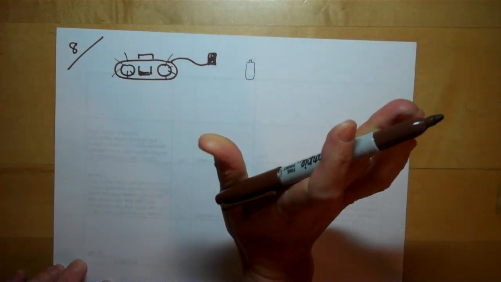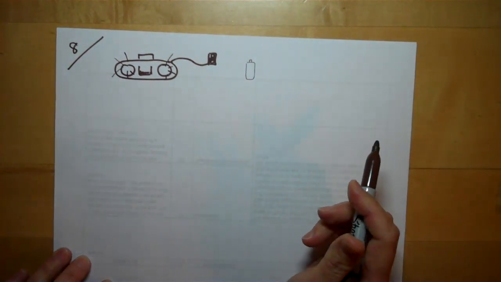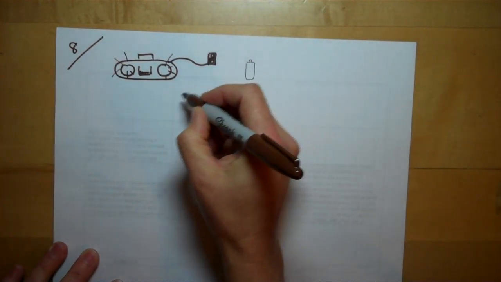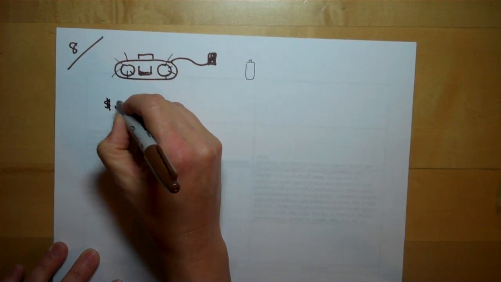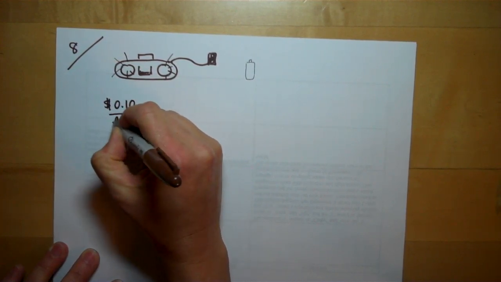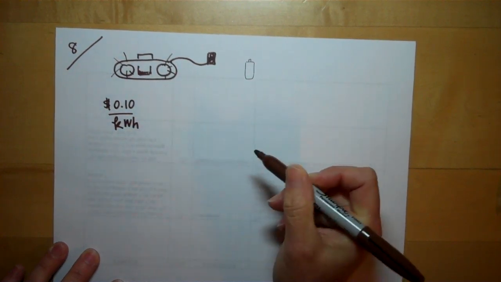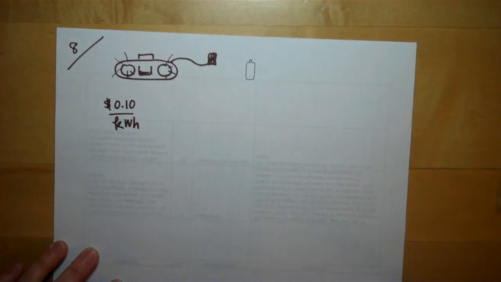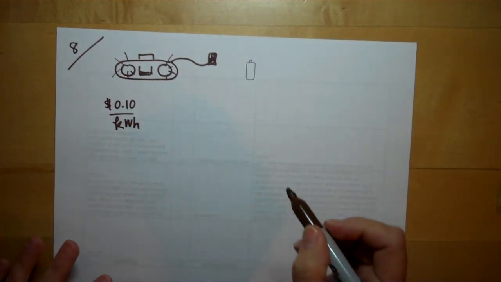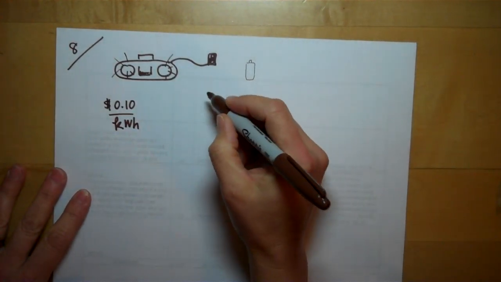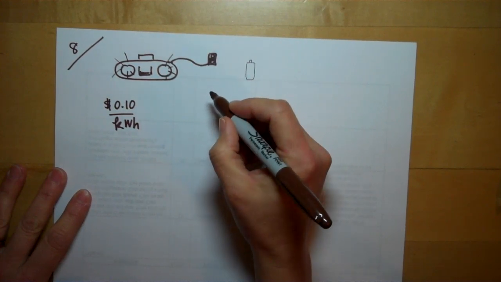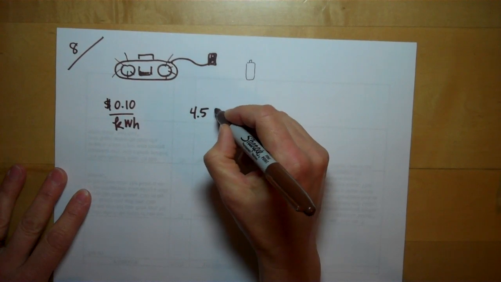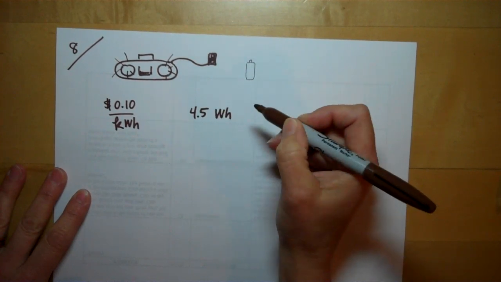This is actually an extremely simple problem. It's saying if you connect to that grid, you're only going to pay 10 cents per kilowatt hour that you use. Well, the question is, how many kilowatt hours would you get out of that battery? And that first part there said that battery would give you 4.5 watt hours.